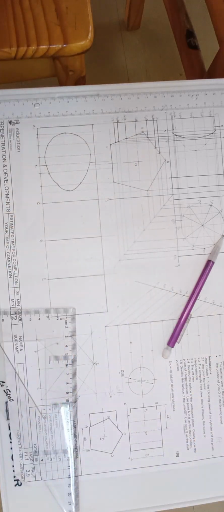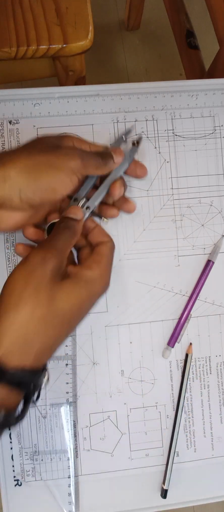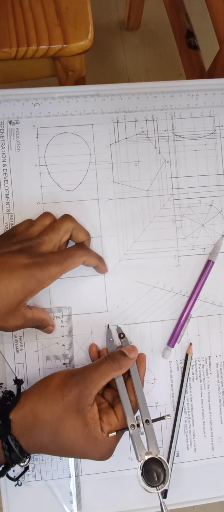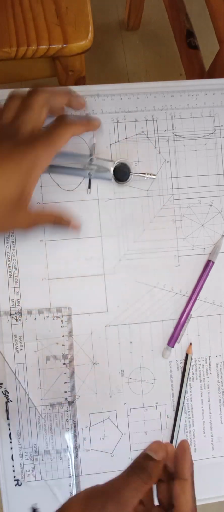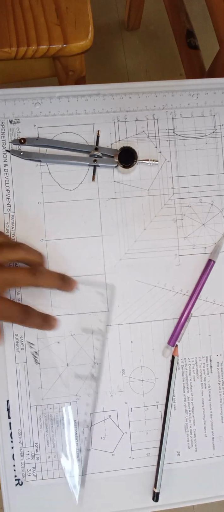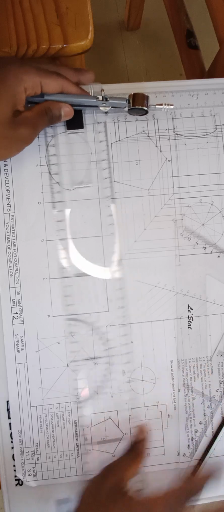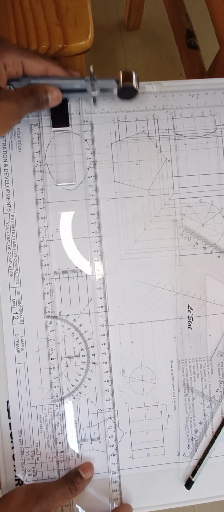We can feature it. Then from 11 reaching S, you can construct your line horizontally.